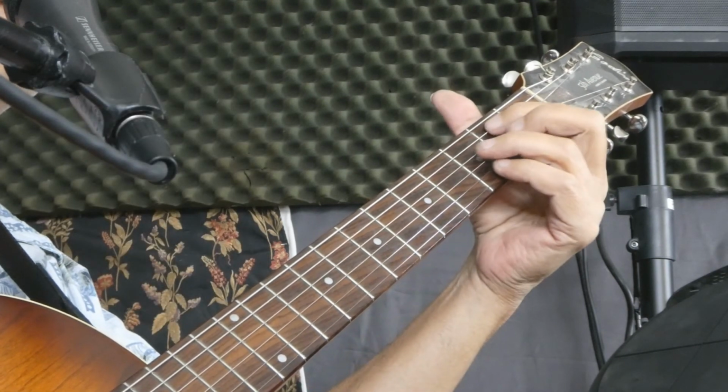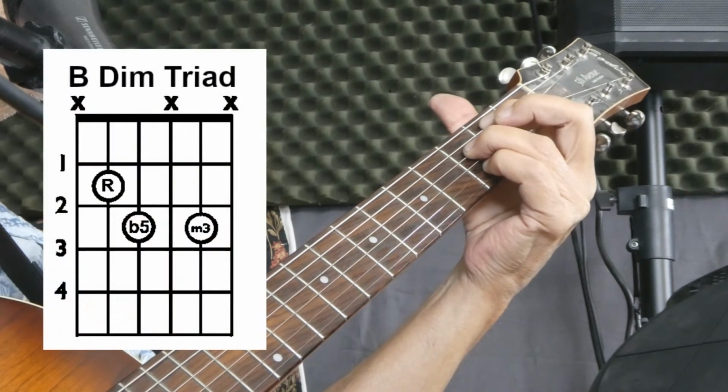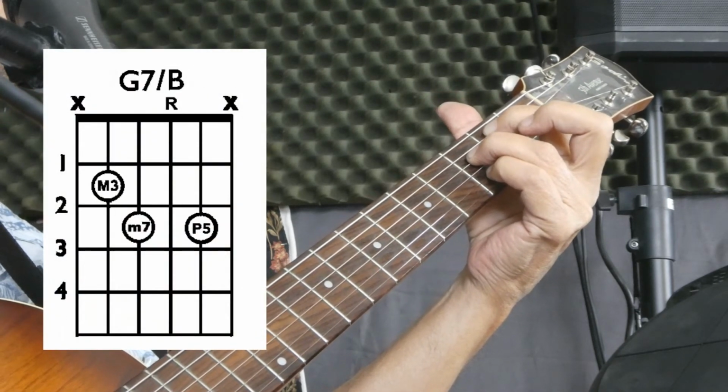Now the B diminished I just played is actually a G7. So in a lot of cases, the 5 chord G7 can be substituted for the 7th chord, the B diminished. Music theory. Every note is a different sound. Every note is a different place.